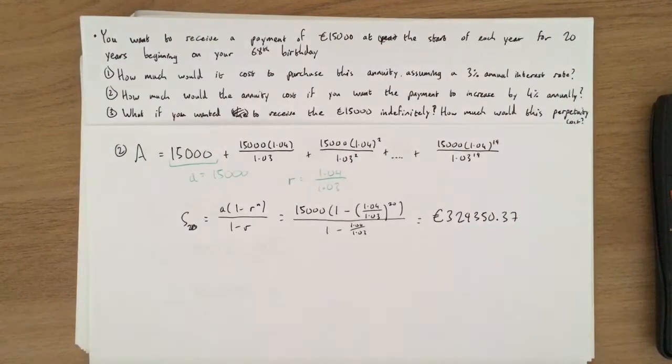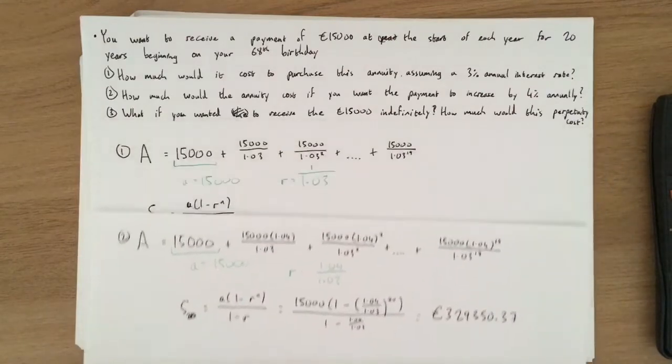Okay, so it costs nearly 330,000 euro to buy this annuity.